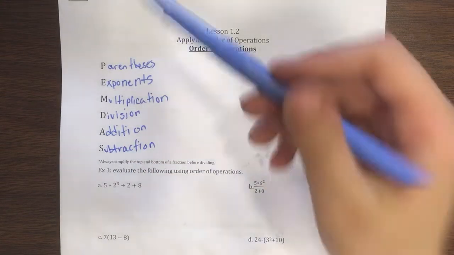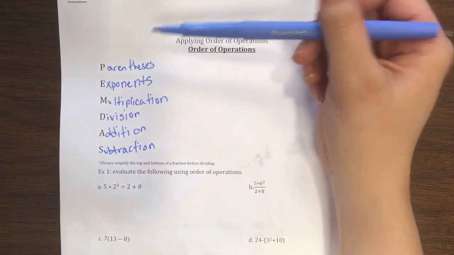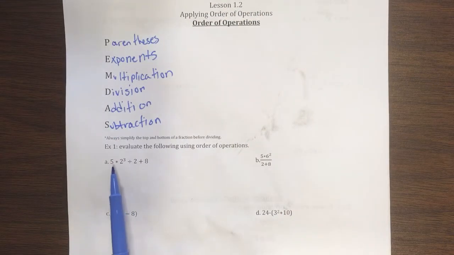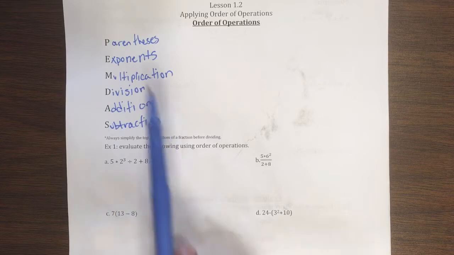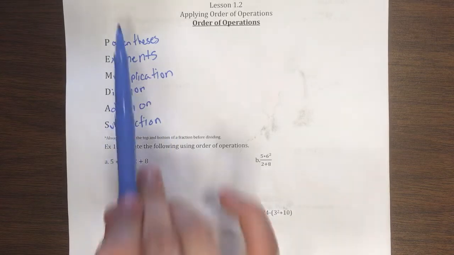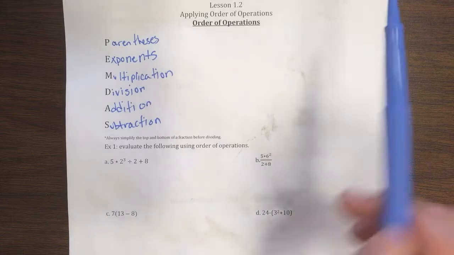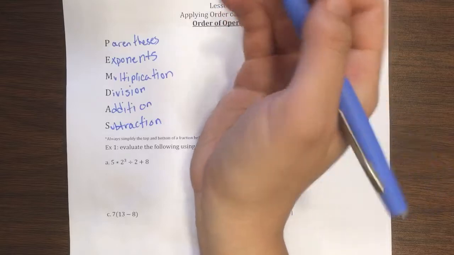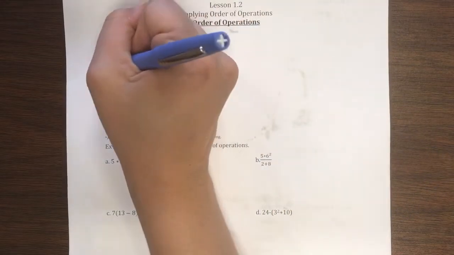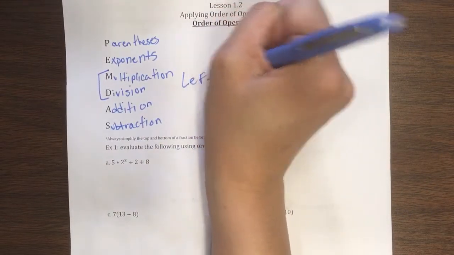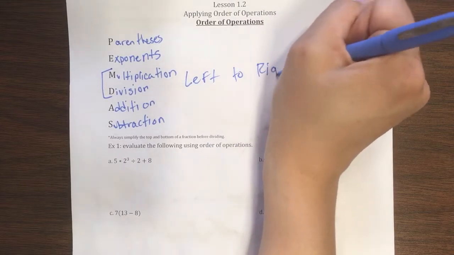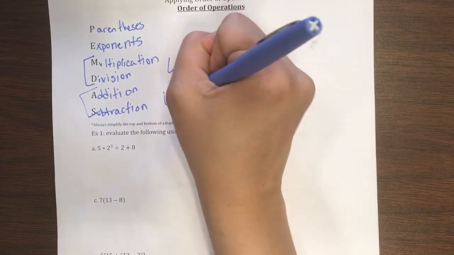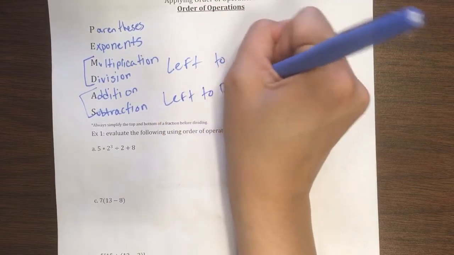Reminder, you are always going to follow this order. Whenever you are looking at an expression, you are always going to follow this order. So you're going to go down your steps. Step 1, are there parentheses? No, there are no parentheses. Moving on to exponents and so on. If you are left with multiplication and division or addition and subtraction, you always go left to right. So multiplication and division are kind of on the same line, and same thing with addition and subtraction, but you're always going to do it left to right.